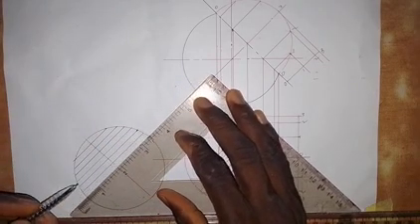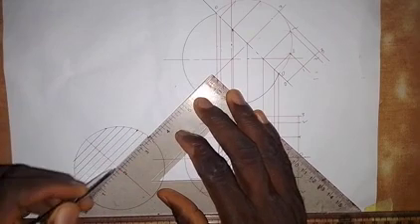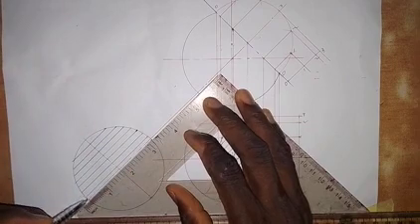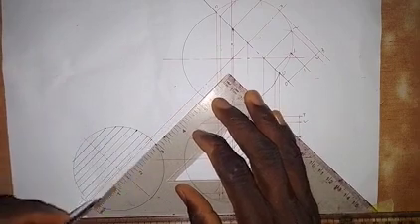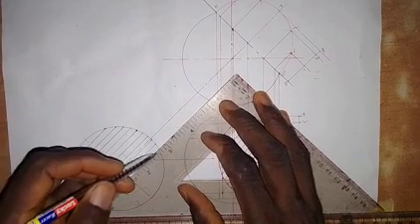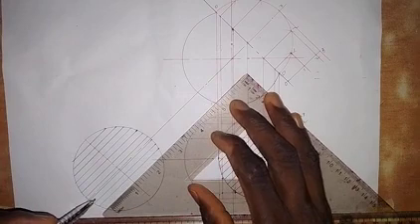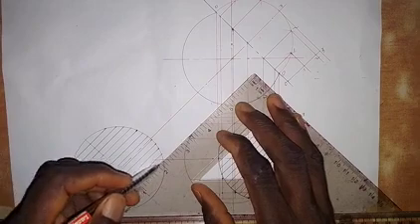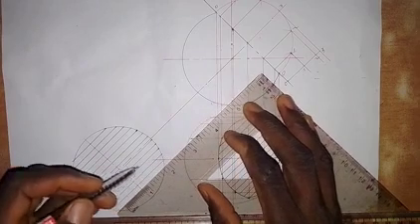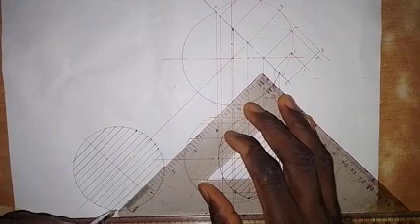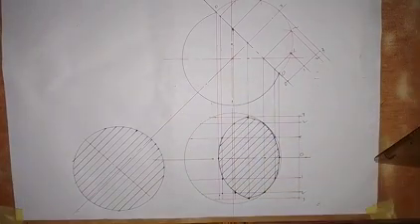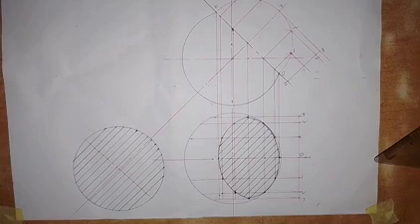So this is the sectional true shape. Alright, so this is how the sectional true shape looks, as simple as I've done it here. All you need to do is to practice. Thank you, and God bless.